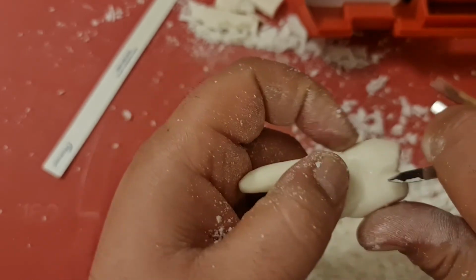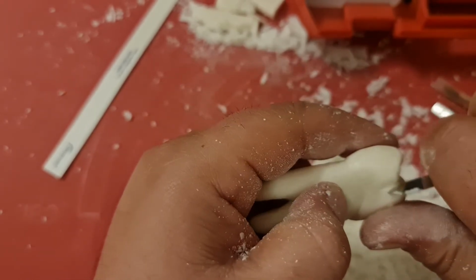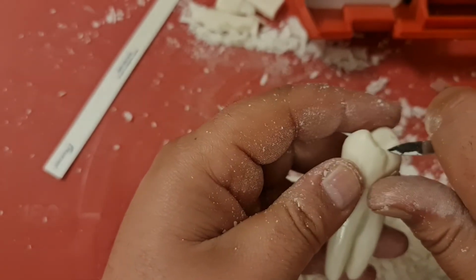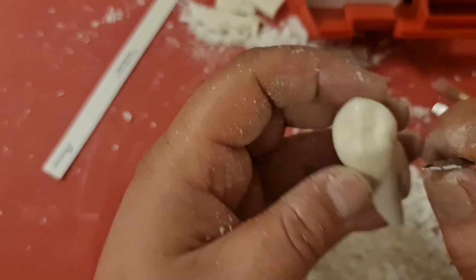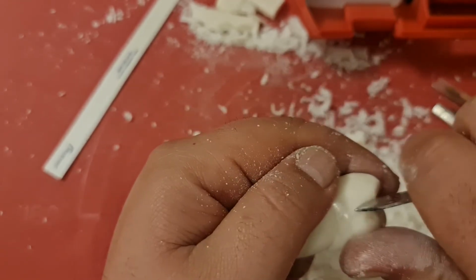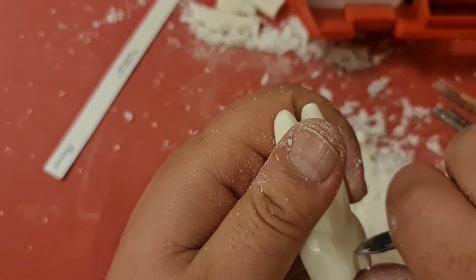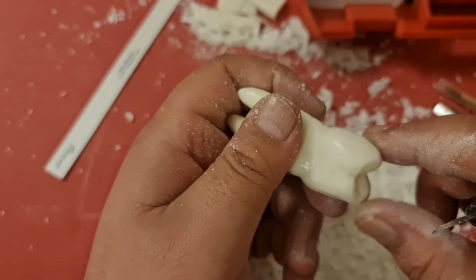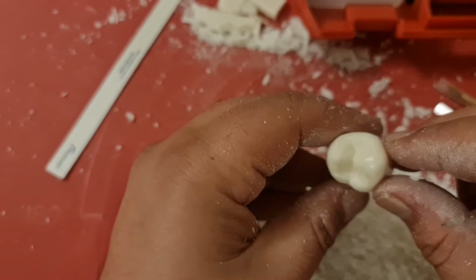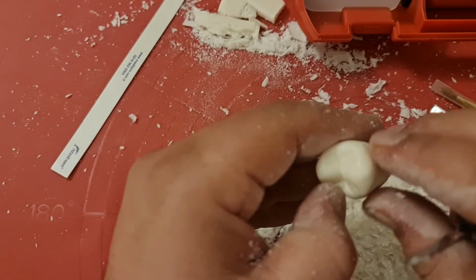It goes down to the middle of the mesial surface. Here you can see.